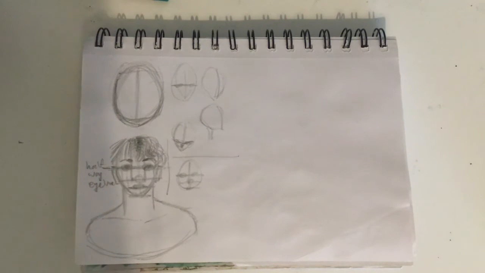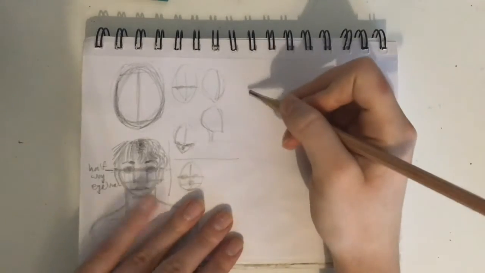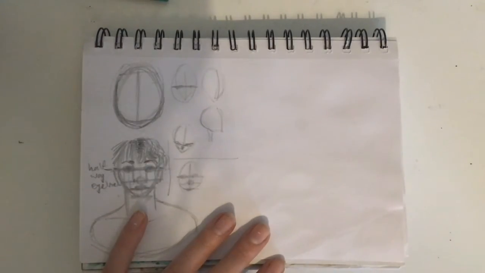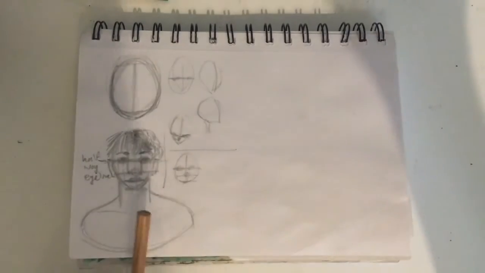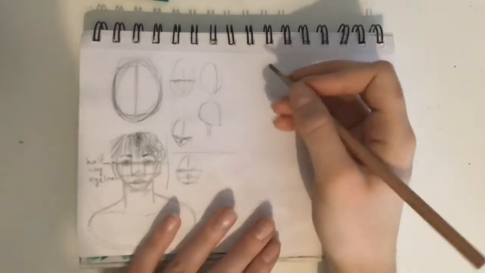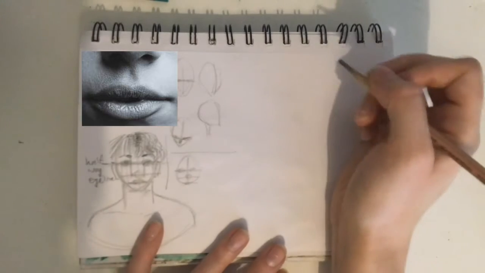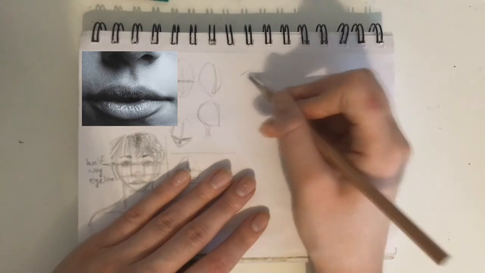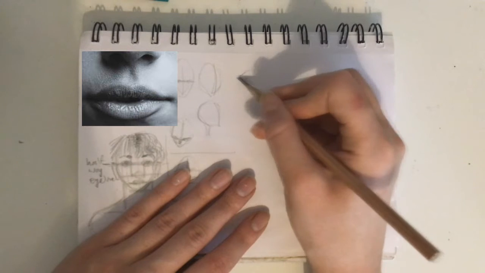So now that you've done that, we're going to do some studies of noses and lips and things. When you are drawing these features, you should look at them very, very well, and you should draw them as shapes.